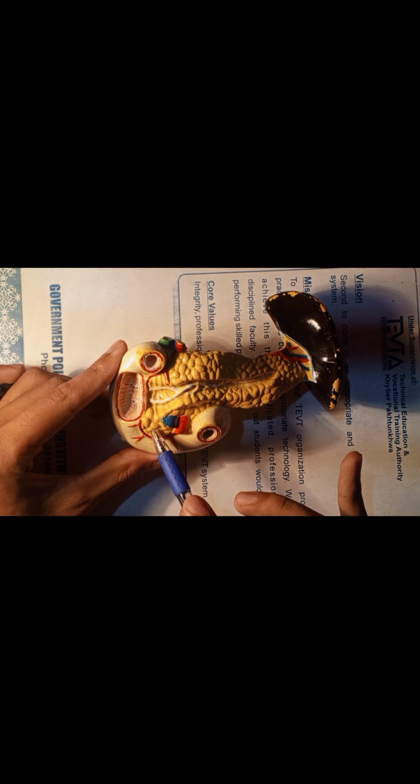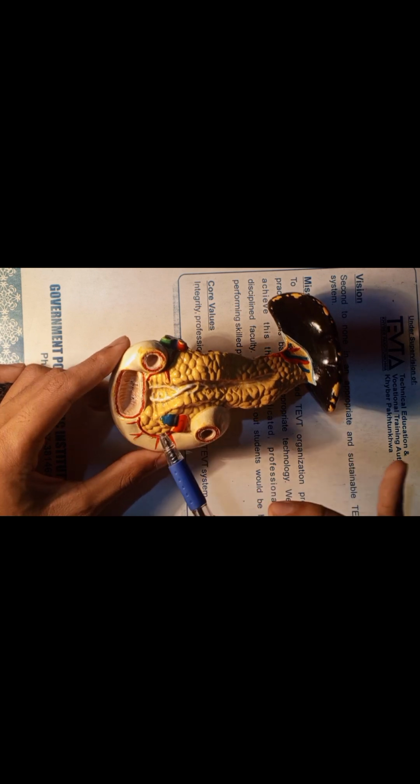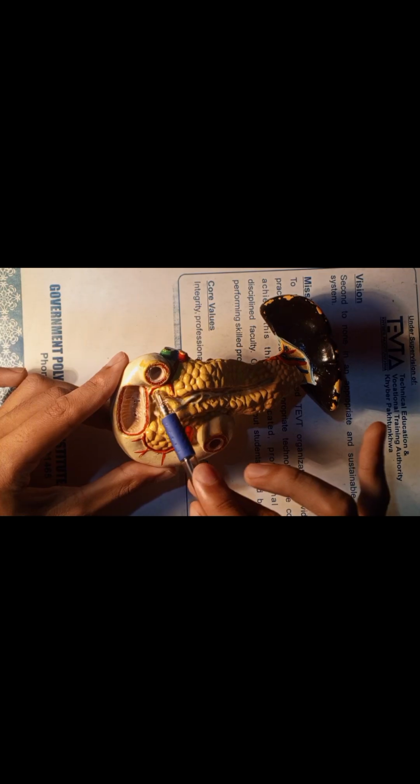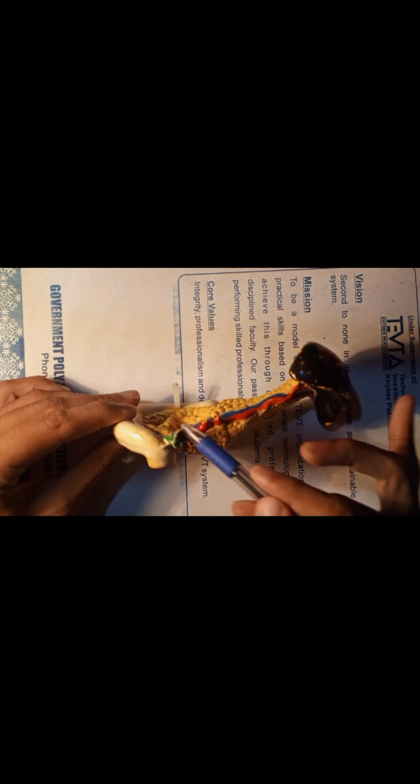This is the uncinate process, and this is the inferior pancreatico-duodenal artery. This is the superior pancreatico-duodenal artery, and this is the portal triad, which is formed by this portal vein, and this in green color is actually the bile duct, and this in red color is the hepatic artery.